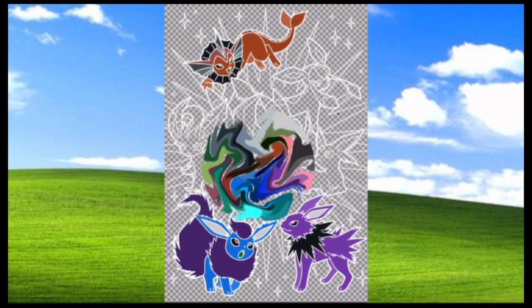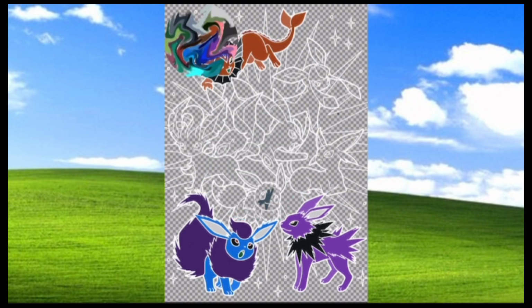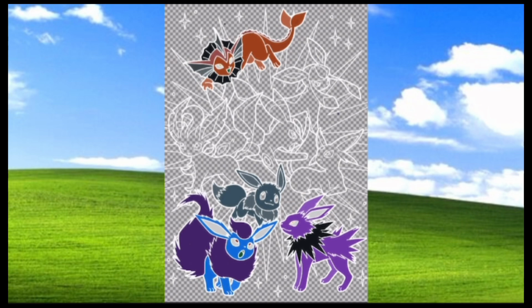Also, at this point, I realized I was doing the scleras wrong. So apparently the evolutions have black scleras instead of white, because they don't really have canon eye colors. So everyone just makes their eye scleras black, but they're not, and I was making them white.